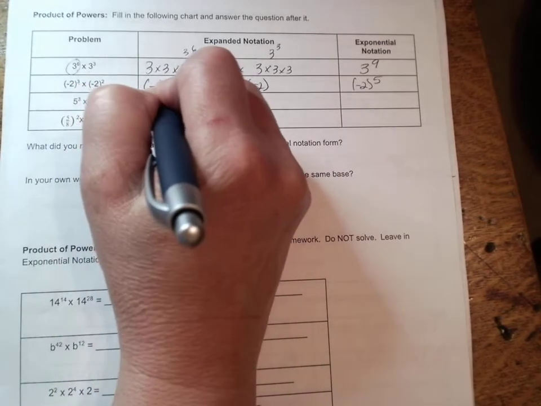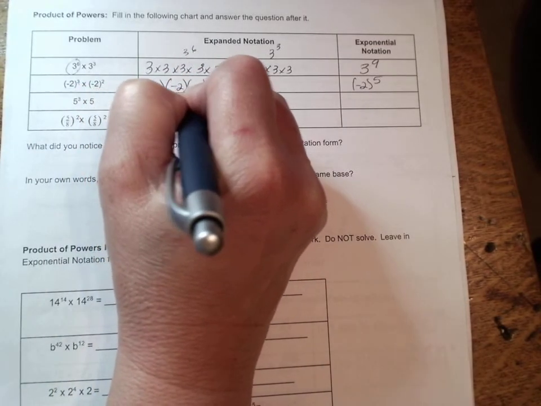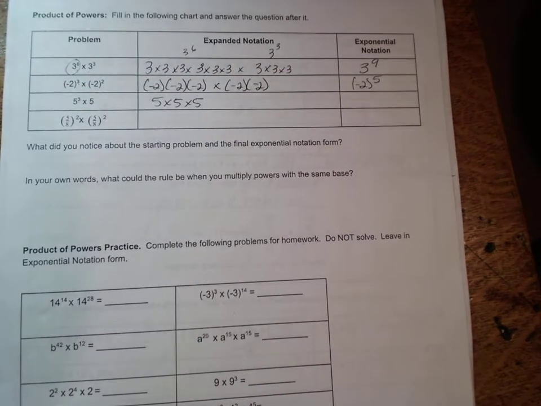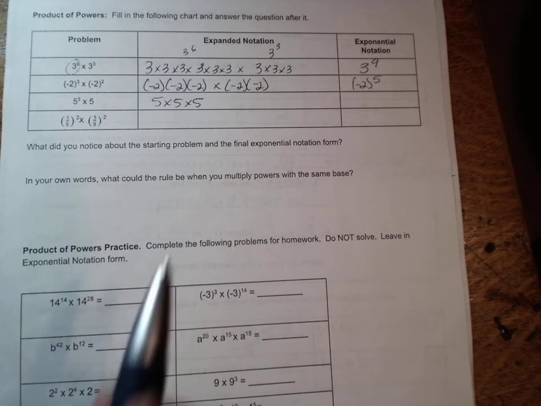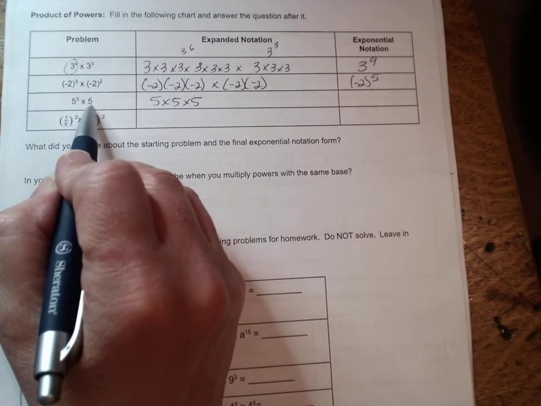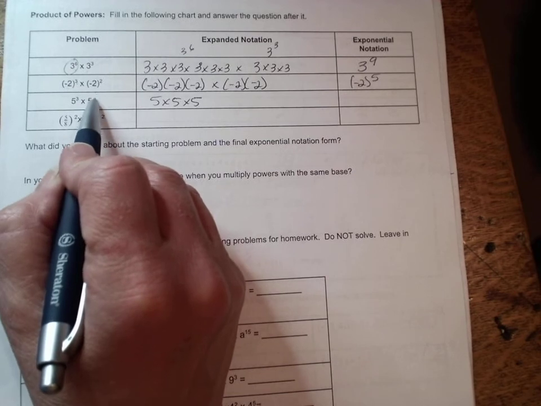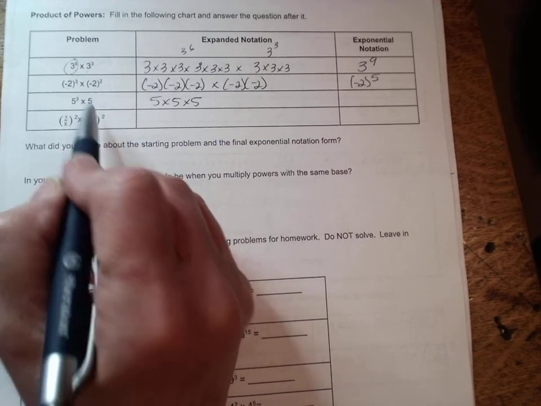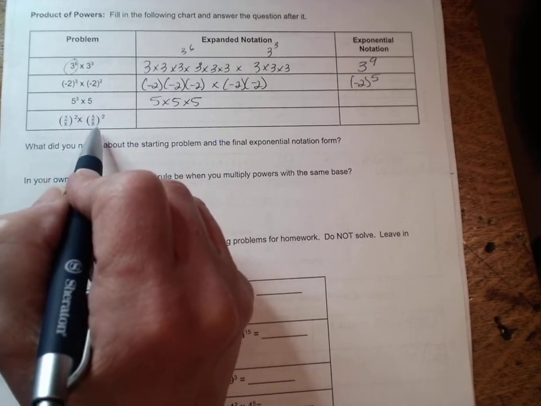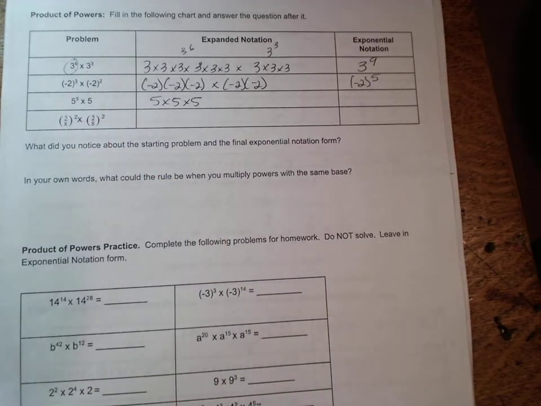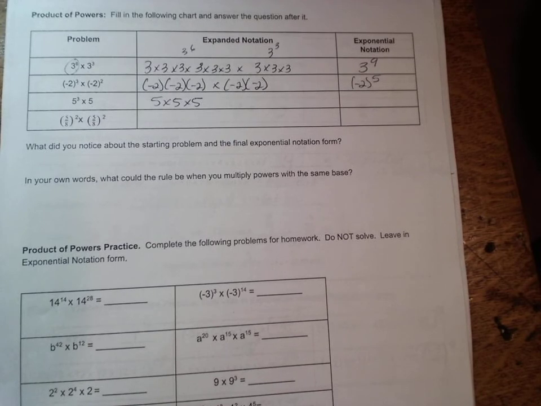Are you guys seeing anything from here to here? This is saying 5. Let me know if I'm going too fast. I know kids always yelled at me in class. They're like, you write too fast. I was used to writing. Okay, this is saying 5 cubed. But then, what is this saying? There's no exponent. I don't see an exponent. So what does that mean?